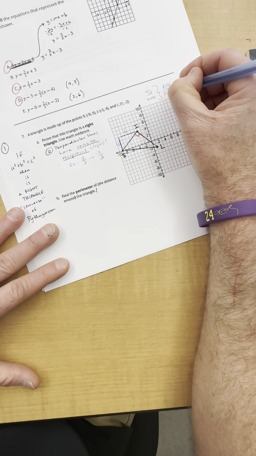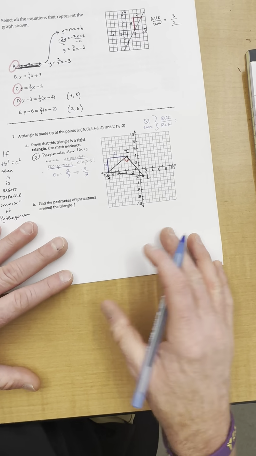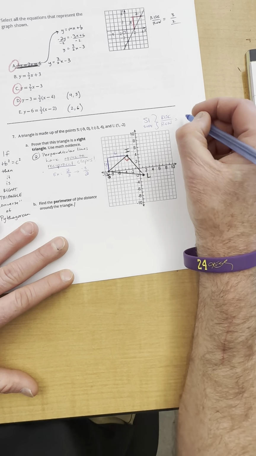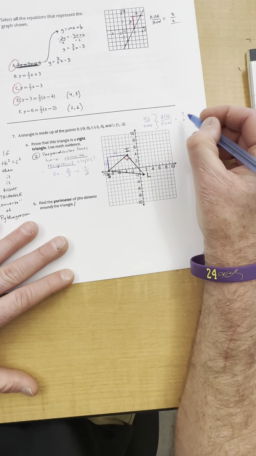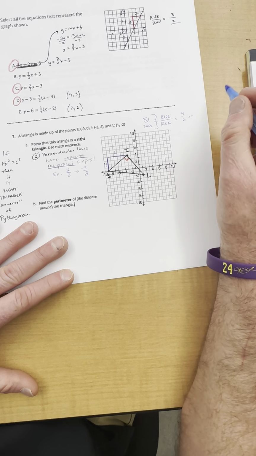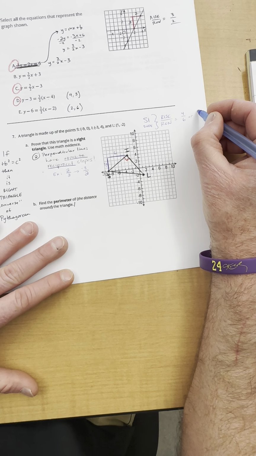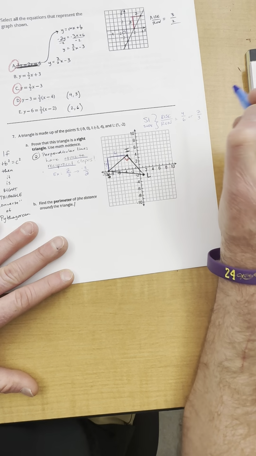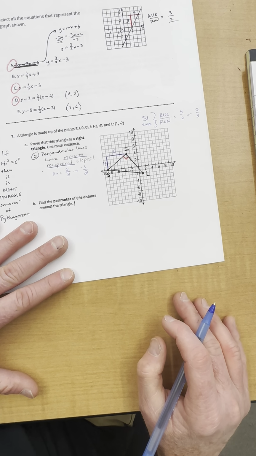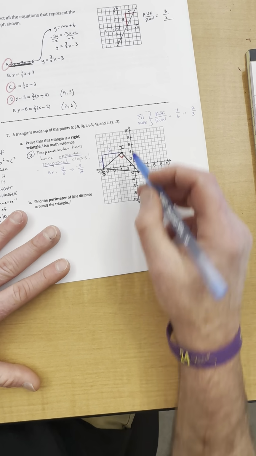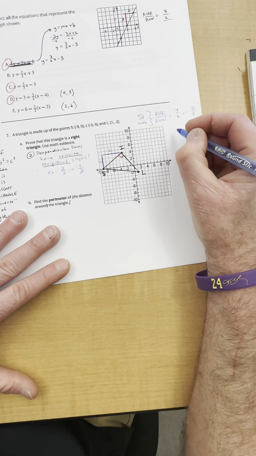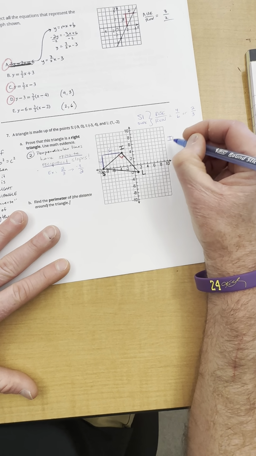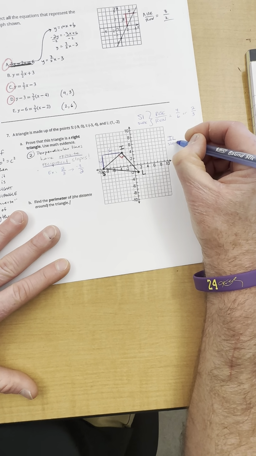This is why writing on your figure is so important. Rise is 4, run is 6. Or, in other words, the slope is 2/3. 4/6 is the same as saying 2/3. Now, if I go IL's slope, you're going to ask yourself, does it equal -3/2?